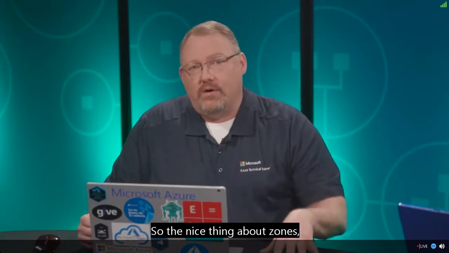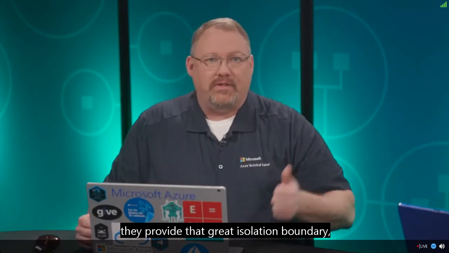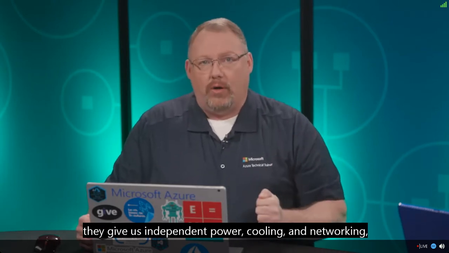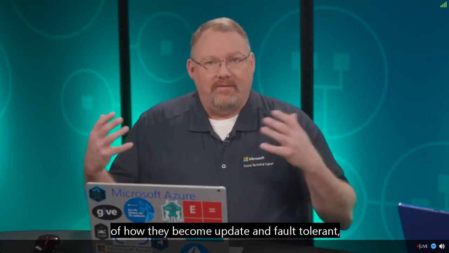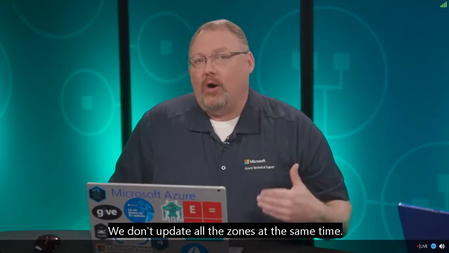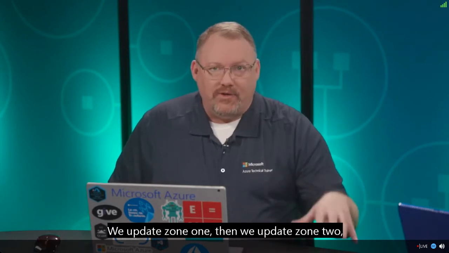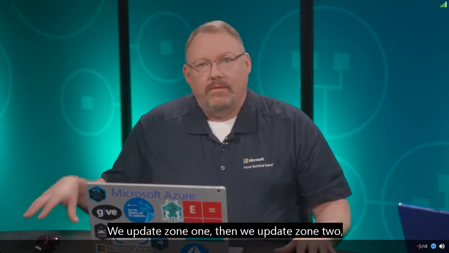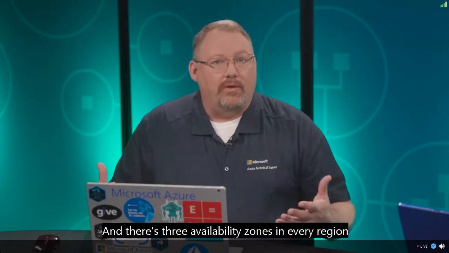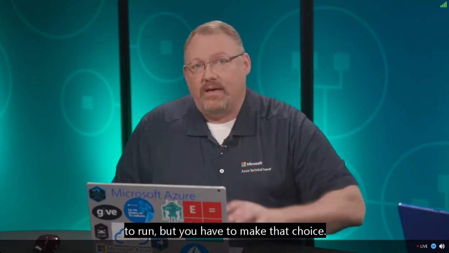So the nice thing about zones, they provide that great isolation boundary. They give us independent power, cooling, and networking, so they become update and fault tolerant. Because guess what? We don't update all the zones at the same time. We update zone 1, then zone 2, then zone 3, and there are 3 availability zones in every region that you can choose from for your different solutions to run, but you have to make that choice.